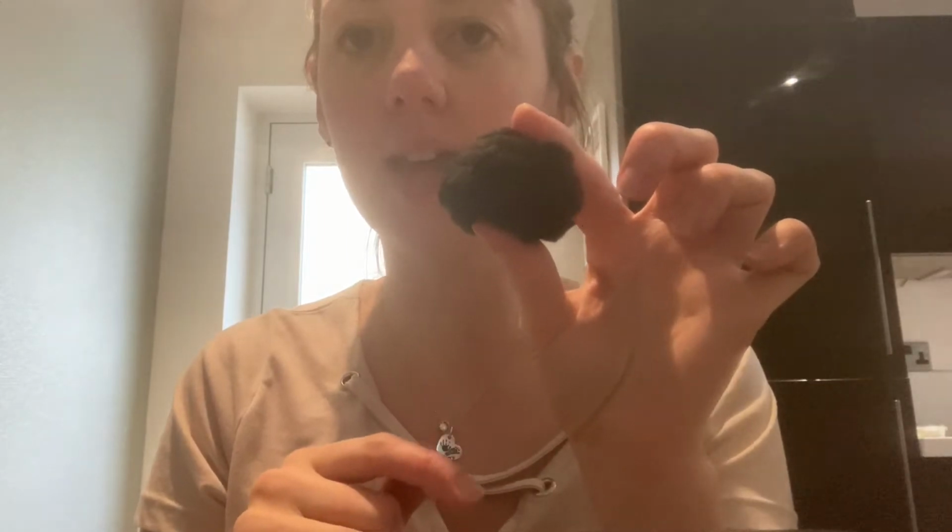The next one is a pom-pom. Again, it is round, okay? It's got one face, no vertices, and no edges. The last one I found was an orange, okay? Again, it is round. It has got no vertices and no edges. Okay, let's have a look at the next shape.